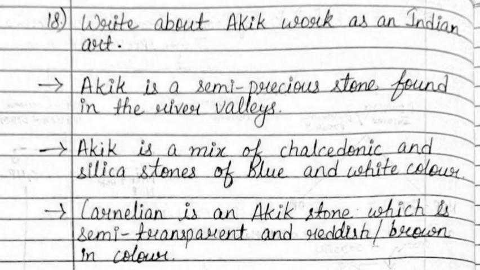18th one. Write about Akik work as an Indian art. Akik is a semi precious stone found in the river valleys. Akik is a mix of chalcedonic and silica stones of blue and white color.